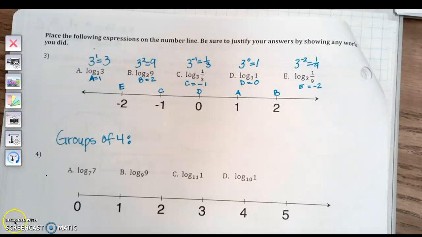No? Okay, go ahead and pick up your desks and turn them into your groups. If you guys get stuck or need help, let me know. I'll come around.